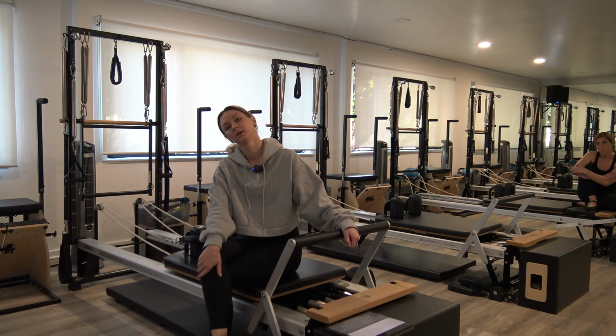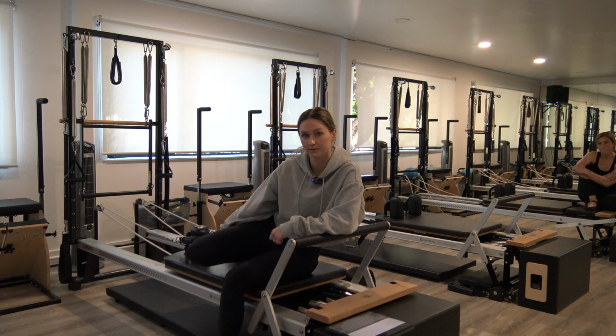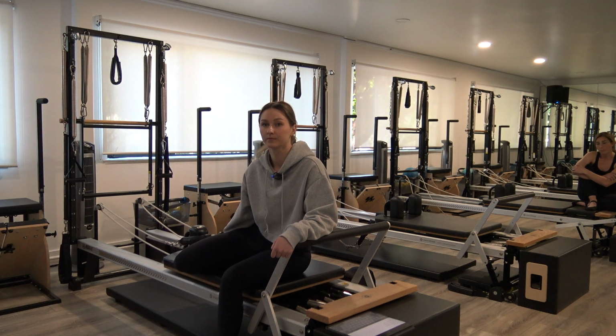Followed by standing on the side of the carriage, facing the tower, or squatting. Yeah, squats. And then both rowing positions, elbows. Pull and row.